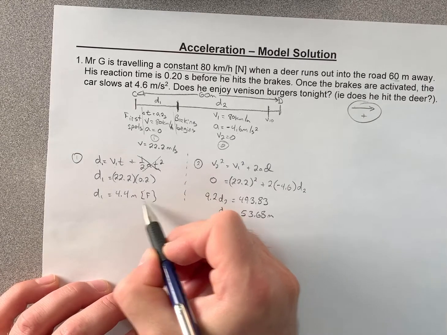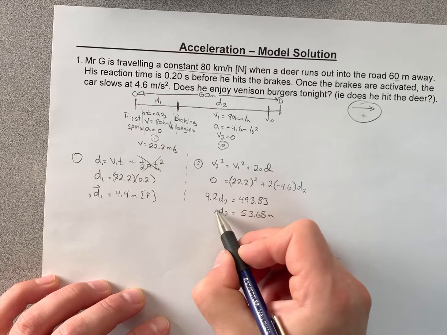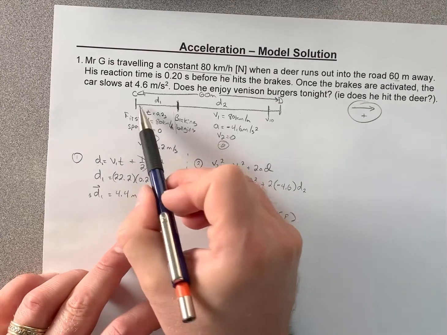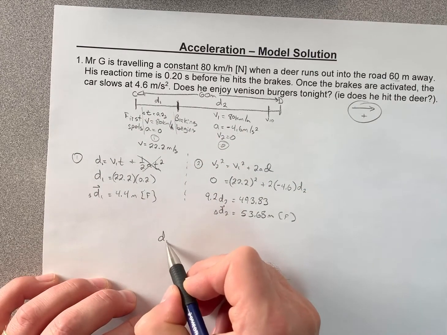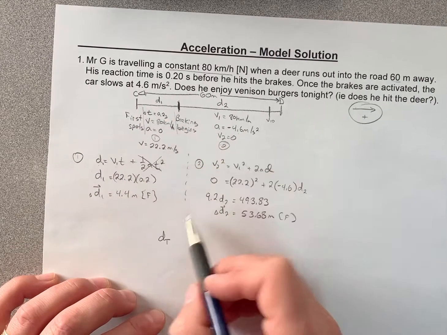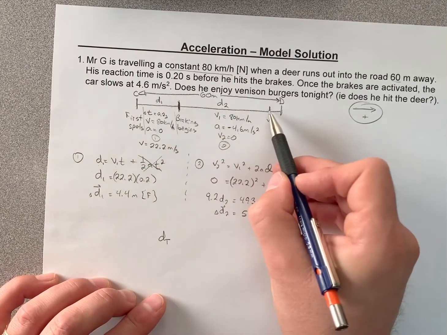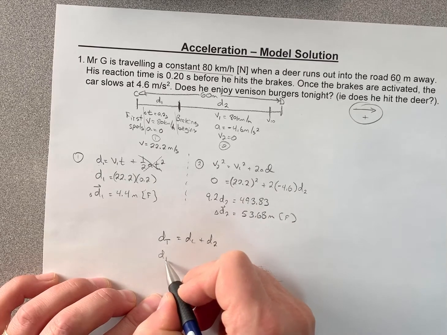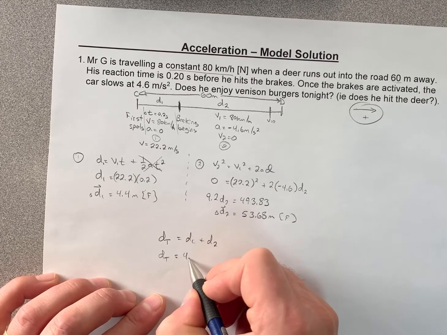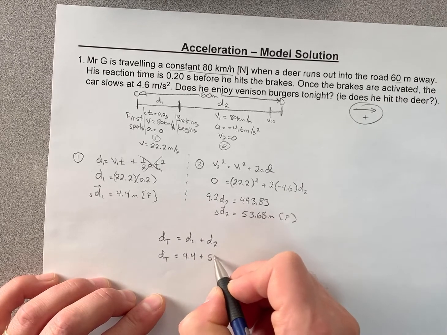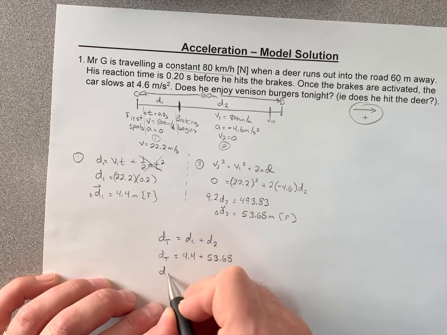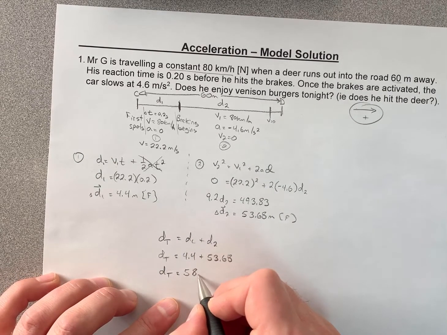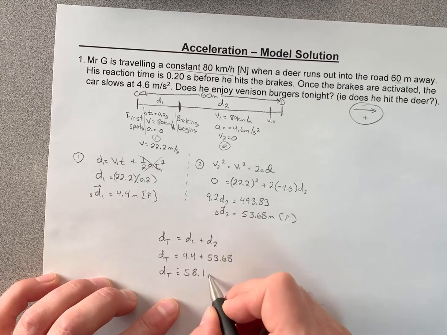Both of these are positive, so really these are displacements. You could say this is forward and make this into a displacement. Same thing here, it is forward. We don't really need that, we're just really talking about distance. What distance do I cover? So D total, the distance that it takes me from when I first notice the deer to when I stop, is D1 plus D2. D total to come to rest is 4.4 plus 53.68, approximately 58.1 meters.